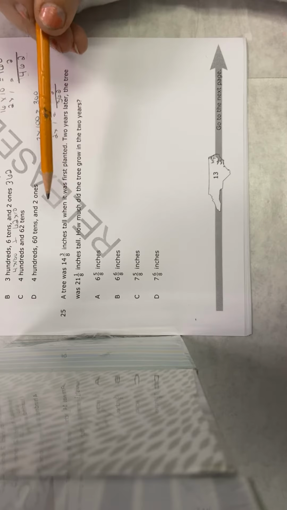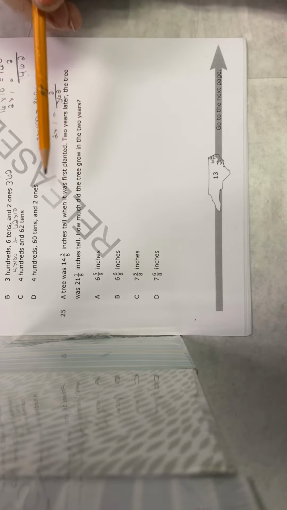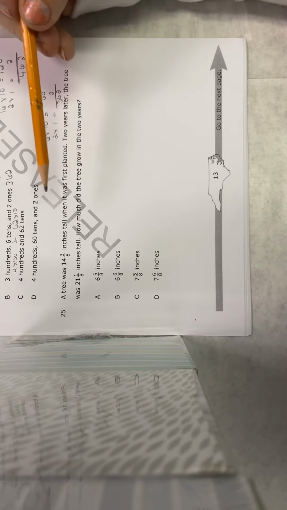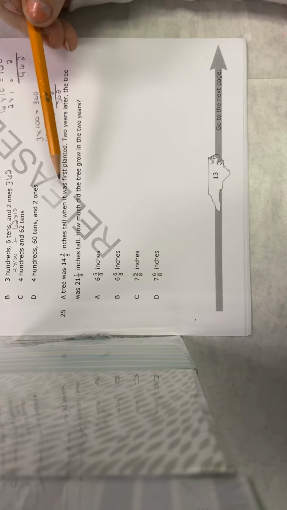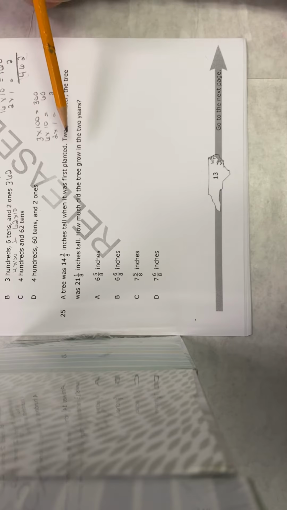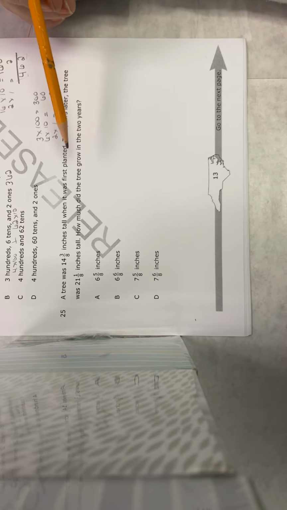25. A tree was 14 3/8 inches tall when it was first planted. 2 years later, the tree was 21 1/8 inches tall. How much did the tree grow in the 2 years? So you're looking for a difference. You're looking to subtract your 21 1/8 minus 14 3/8.